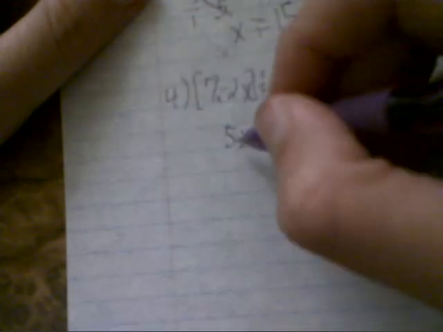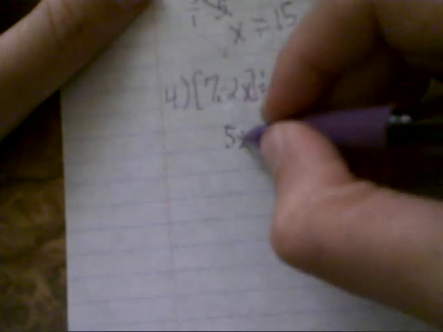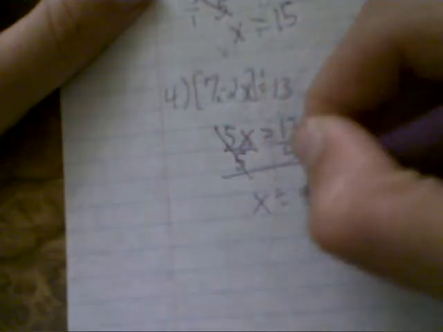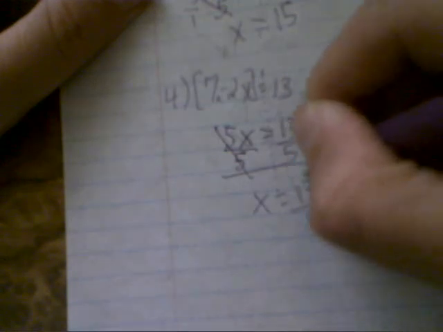Now I've got to get x by itself, a one-step equation. 5 is attached to x by multiplication. So if I'm going to do the opposite to get it to the other side, I have to divide by 5. That gives me x equals 13 fifths.